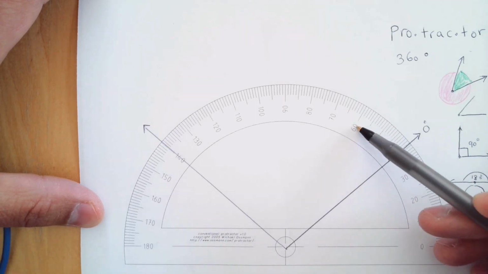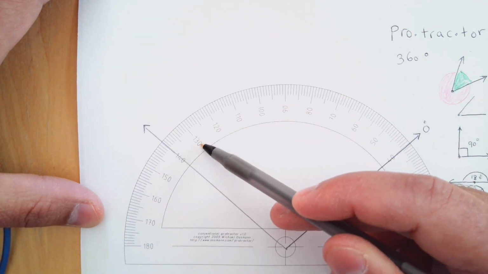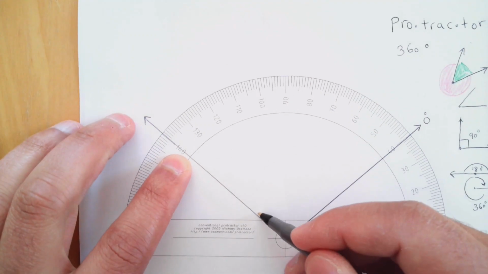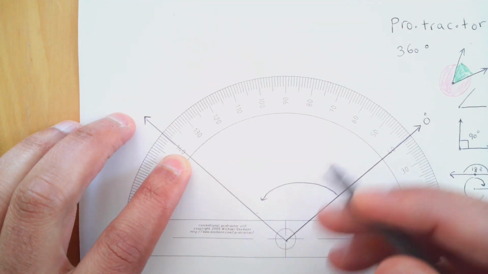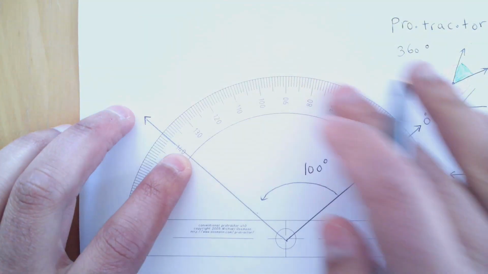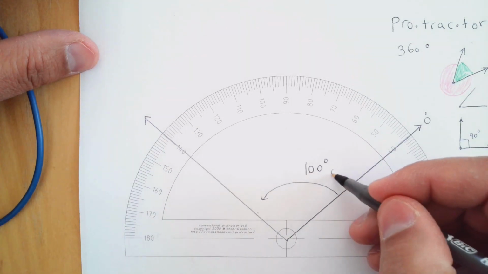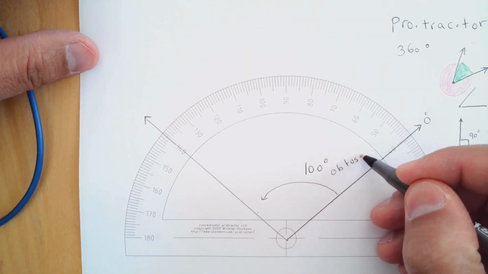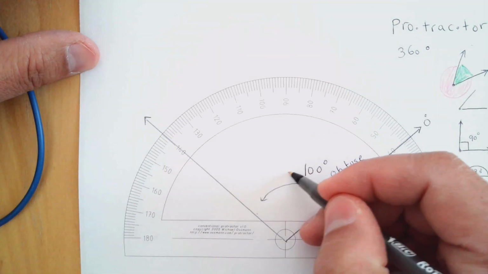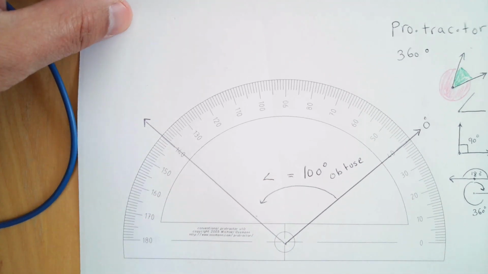So 10, 20, 30, 40, 50, 60, 70, 80, 90, 100. So this angle is 100 degrees. Okay, the distance between those two rays is 100 degrees. This is an obtuse angle because it's over 90 degrees. Okay, let's do another one.